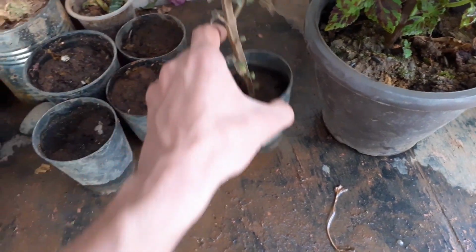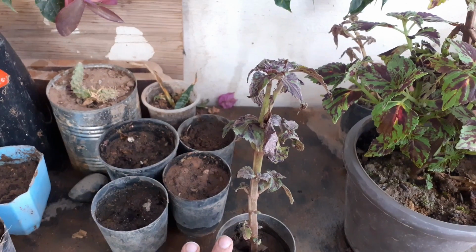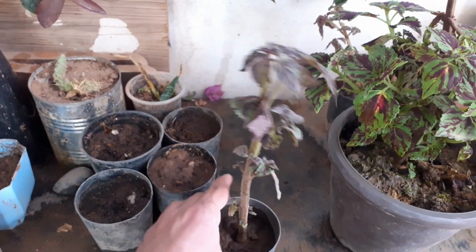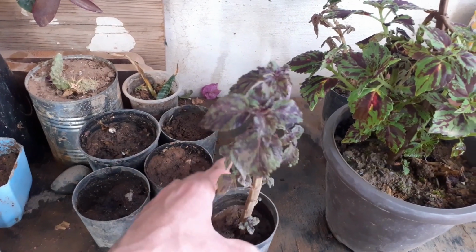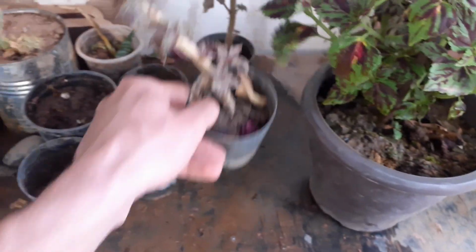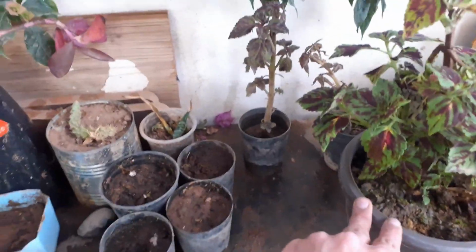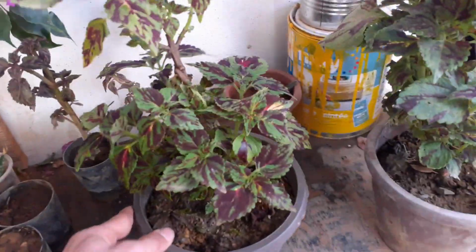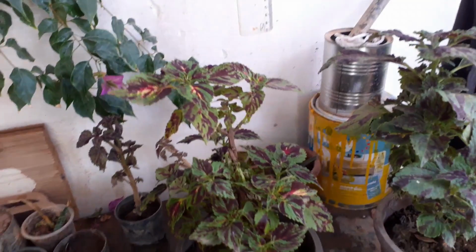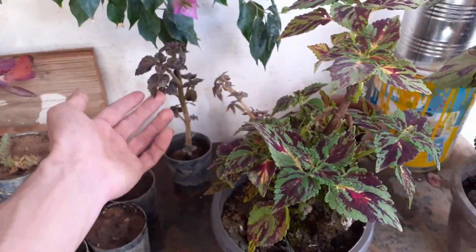And here we have a stressed Coleus plant. This is pretty damaged, as you can see. So I'm controlling it with another stressed plant, and let's see what's going to happen if the gibberellic acid is going to make it flourish again.